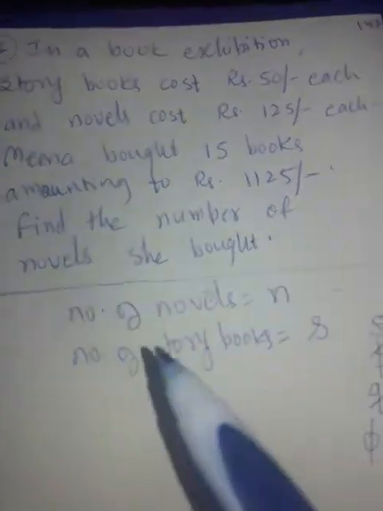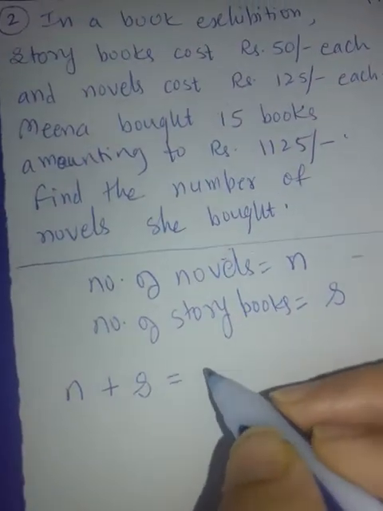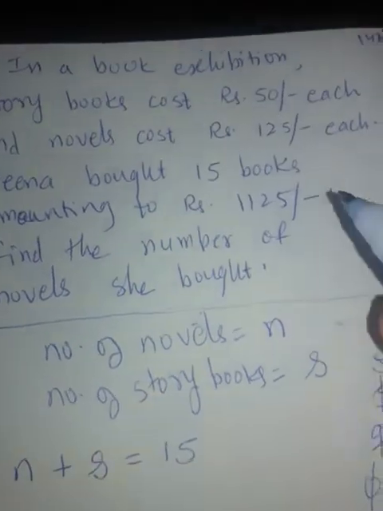And Meena bought 15 books. So what is given to us? N plus S is equal to 15. This is given to us.